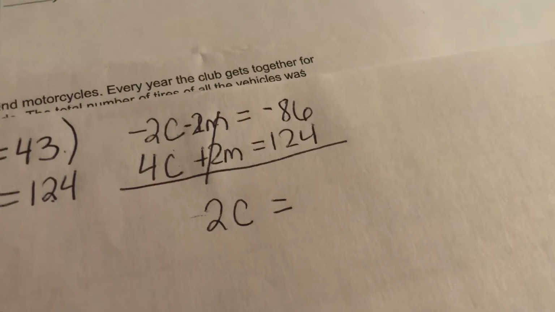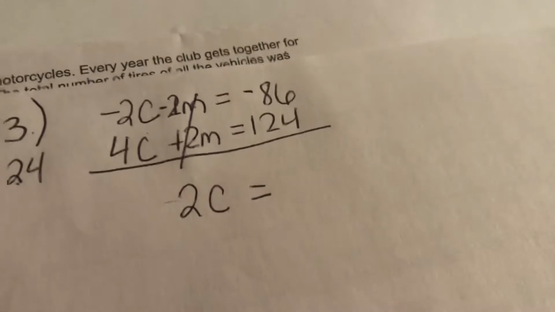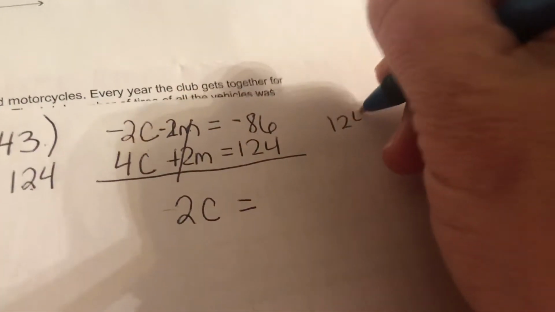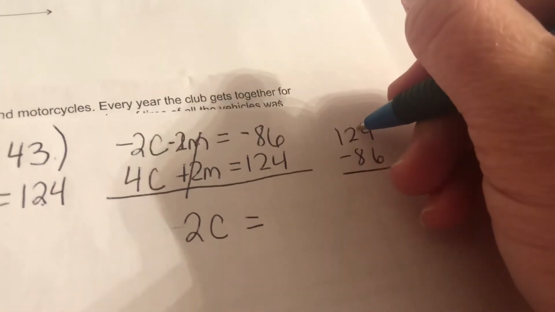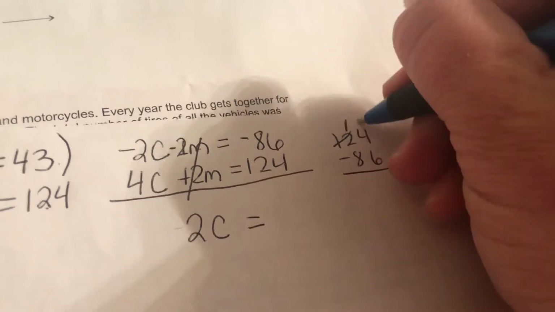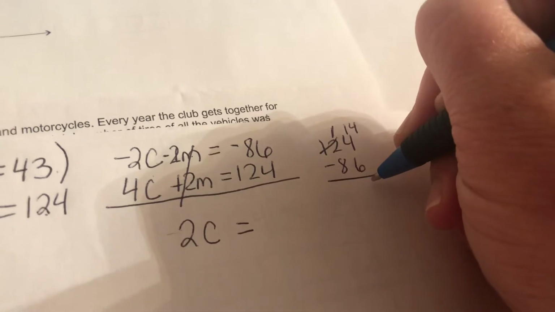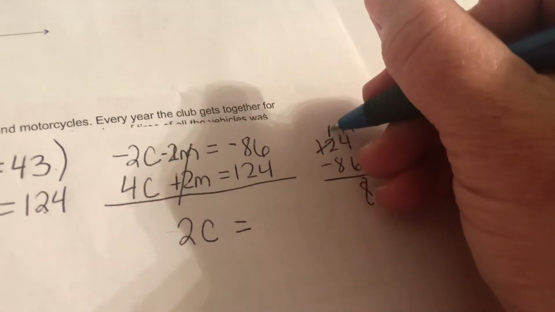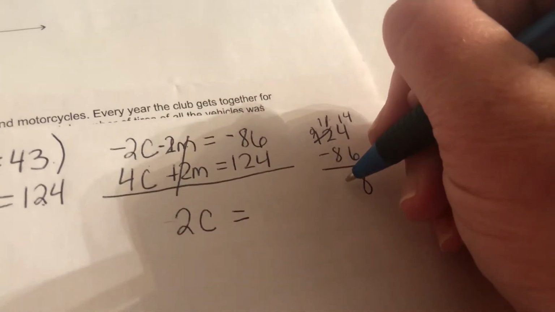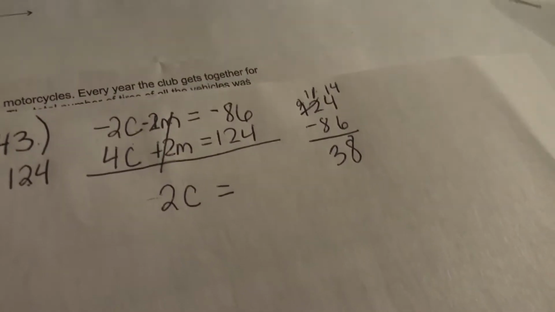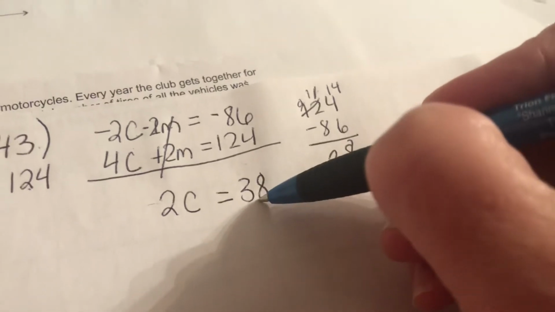All right, next I have -86 and +124. Well, I don't have a calculator with me right now, so I'm going to have to come over here to the side, and I'm going to have to line this up like this. And I'm going to have to borrow here, make that a 1, make that a 14. 14 take away 6, it'd be 8, and then 11, because I borrowed there, make that 11, take away 8, that's going to leave me with 38. So I'm going to come over here and make that 38. And I know there's more positives than there are negatives, so it's positive.